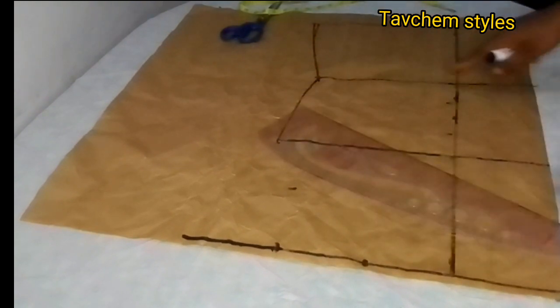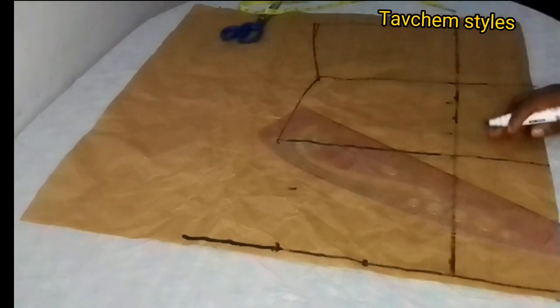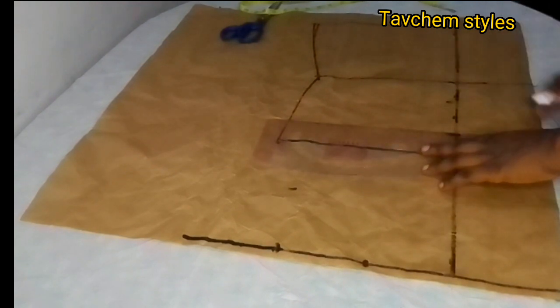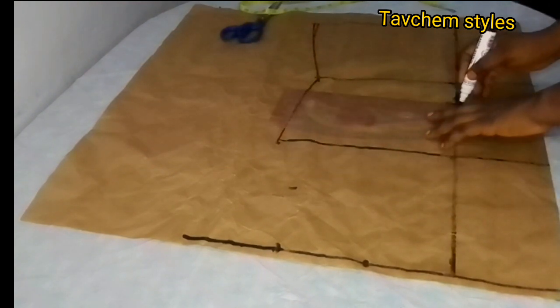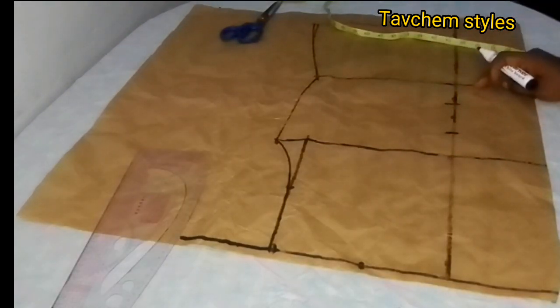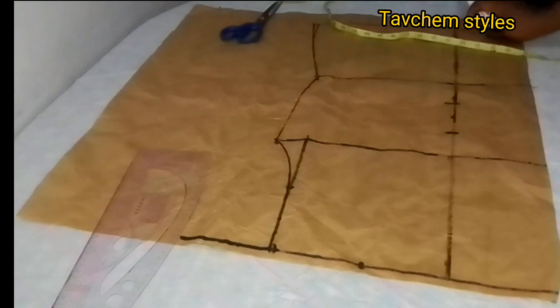Here is my waistline. Now I've already measured my point, and so here is my point. Then this here is my under bust. My point. This is my under bust. Here is my waistline. Right here is my hip line.